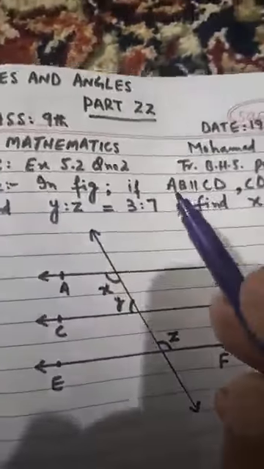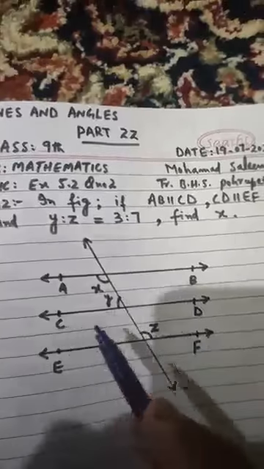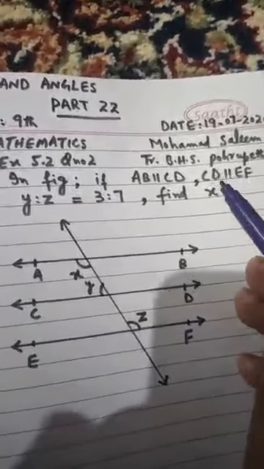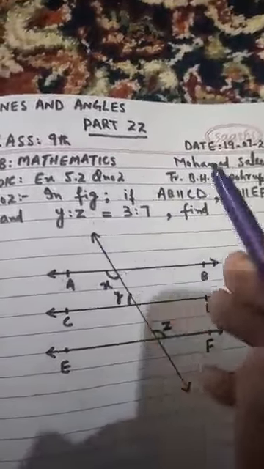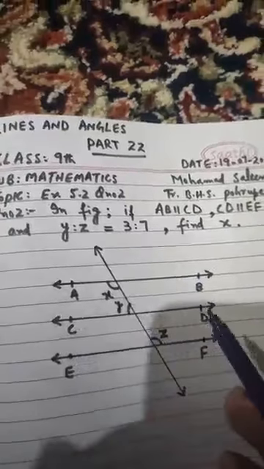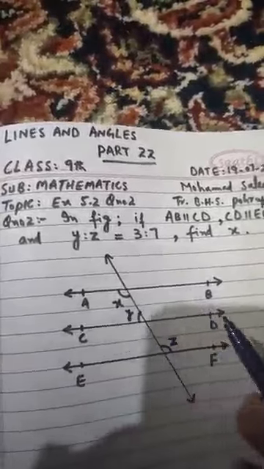Figure is given. AB is parallel to CD, and CD is parallel to EF. It is written in the question that AB is parallel to CD and CD is parallel to EF. There are three horizontal lines.